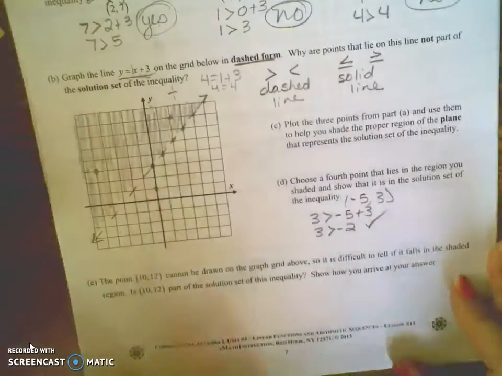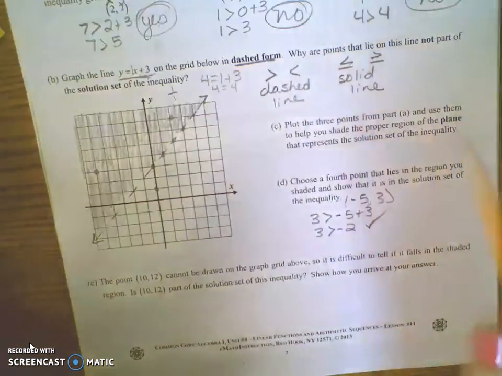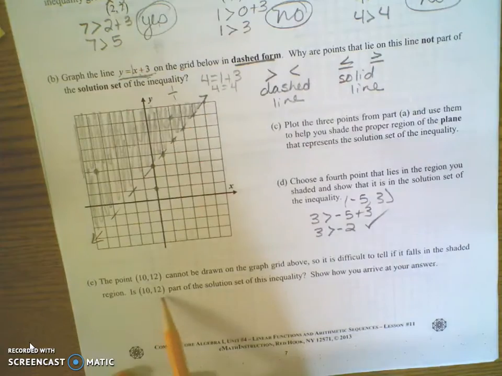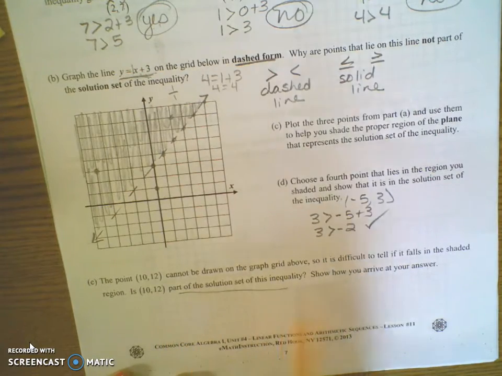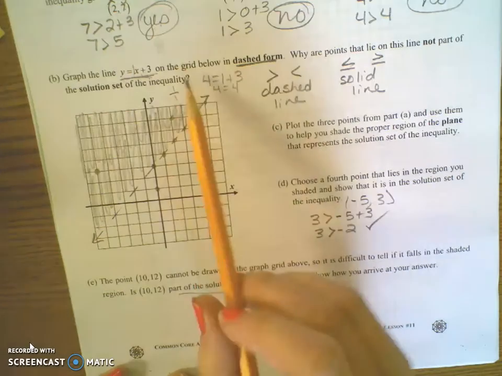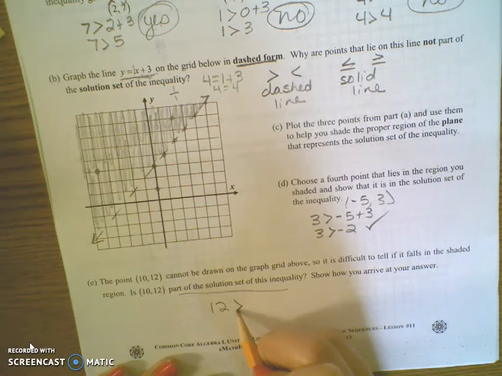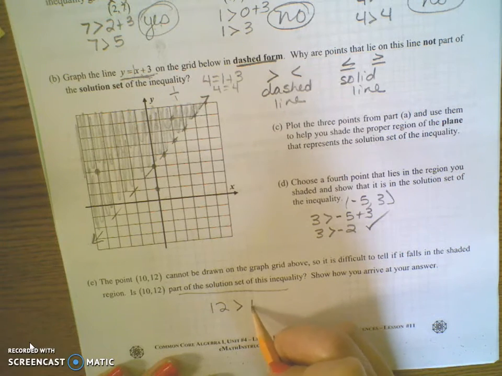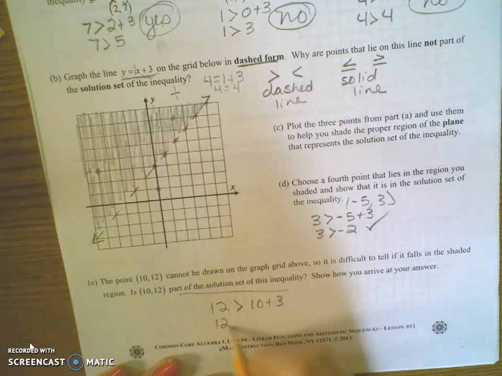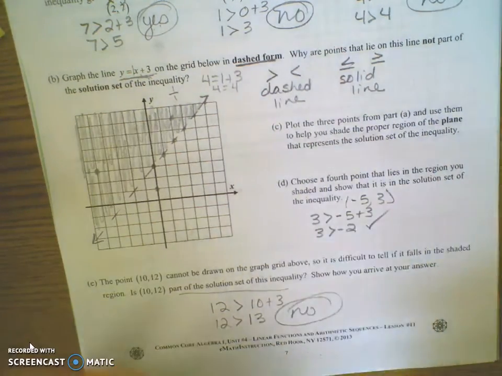Okay, this one right here, this point can't be drawn on this grid unless we extend it. So if we wanted to know if it was part of the inequality, we would just substitute it back into our original inequality. So y equals x plus 3, we would do 12 is greater than 10 plus 3. 12 is not greater than 13, so no, that one is not in the solution set.